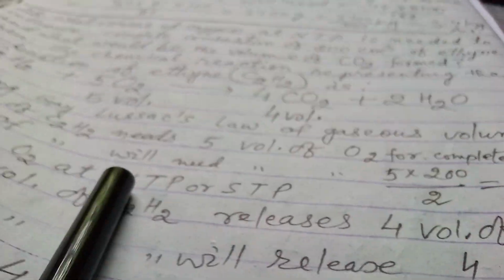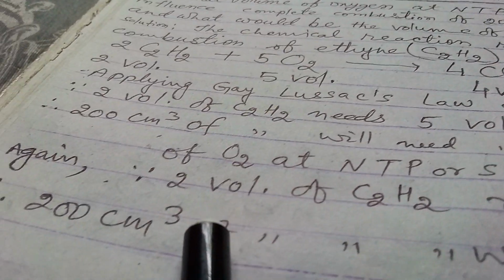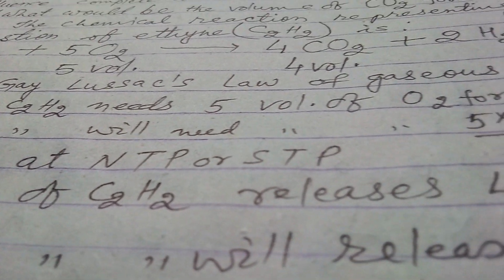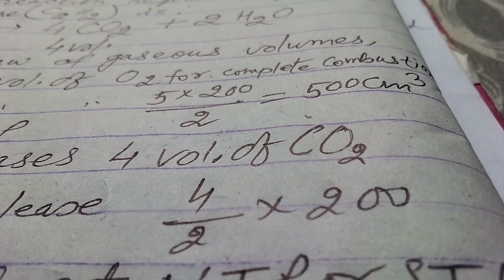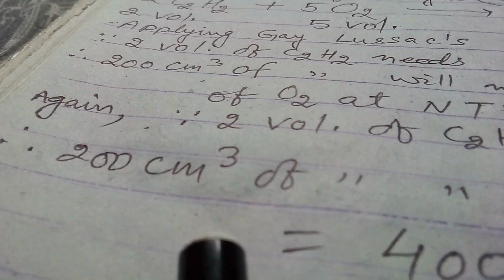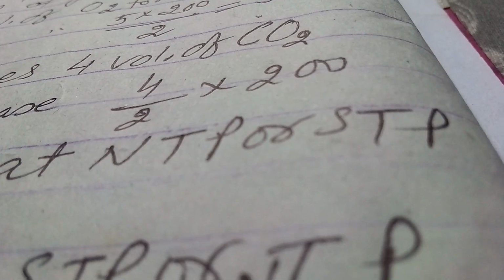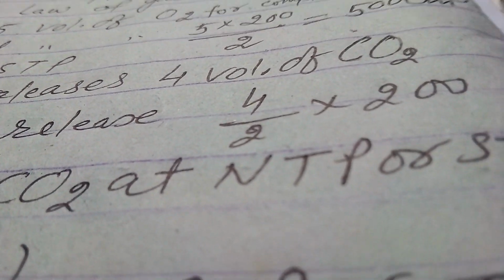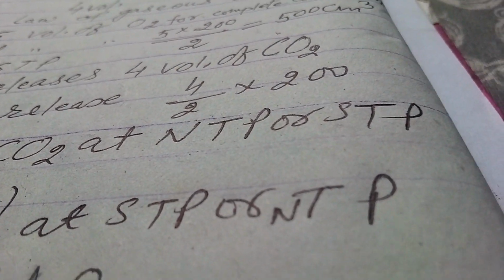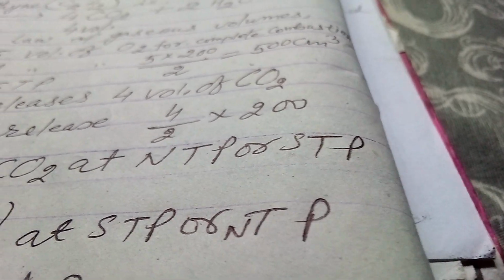And so 500 cm cubed of O2 at NTP or STP will be needed. Now again, since 2 volume of C2H2 releases 4 volume of carbon dioxide, therefore 200 cm cubed of acetylene will release 4 by 2 into 200. Again it is being cancelled, 2 to the 4, and then we get 400 cm cubed of carbon dioxide at NTP or STP. NTP full form is normal temperature and pressure, and STP is standard temperature and pressure, both are same.